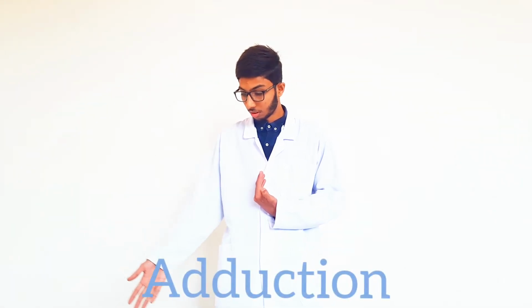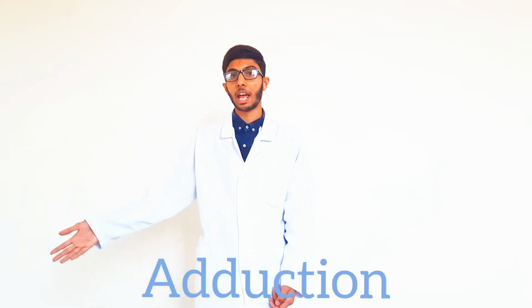And I bring it back to the body, to the medial side, closer to the midline of the body. This is adduction. Adduction, extension, flexion.